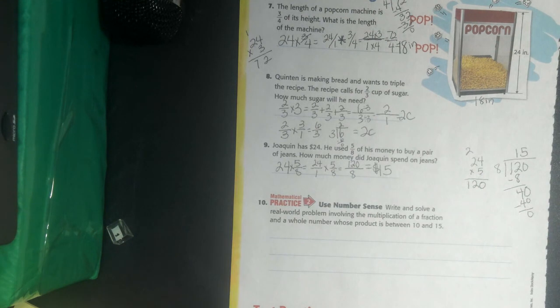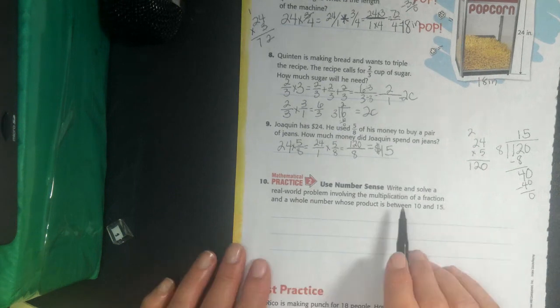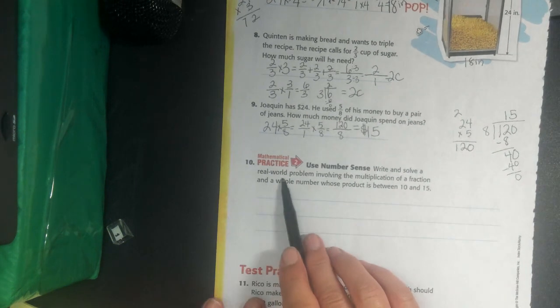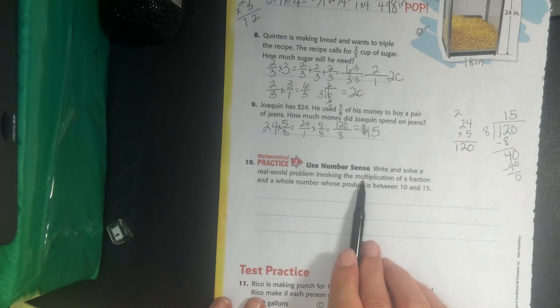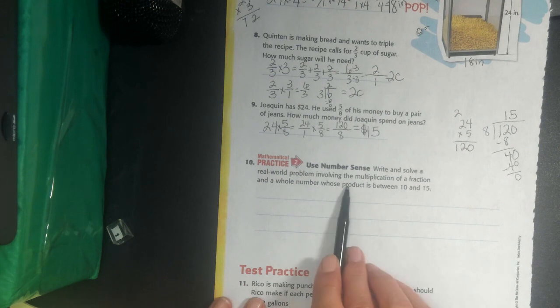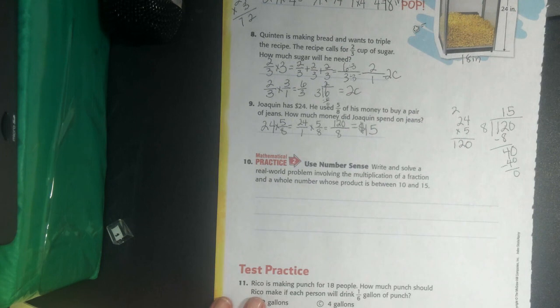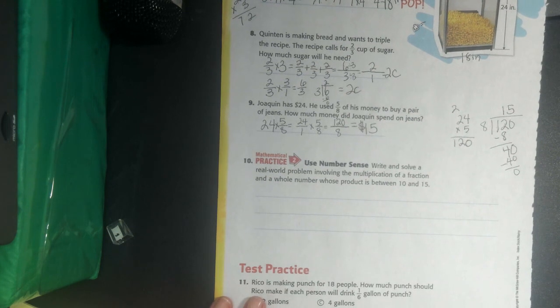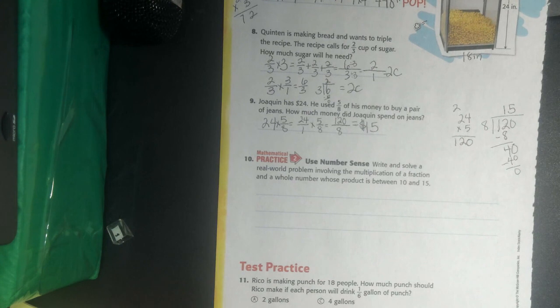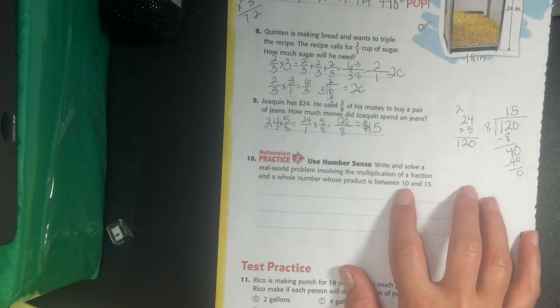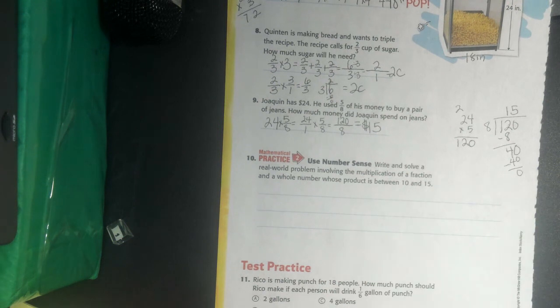All right, write and solve a real-world problem involving the multiplication of a fraction and a whole number whose product is between 10 and 15. All right, so I'm going to try and use numbers that will work to have my answer, my product between 10 and 15, my answer to my problem.